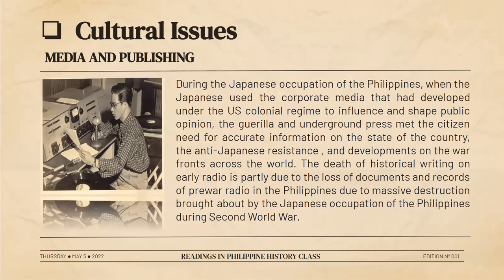The death of historical writing on early radio is partly due to the loss of documents and records of pre-war radio in the Philippines, due to massive destruction brought about by the Japanese occupation of the Philippines during Second World War.